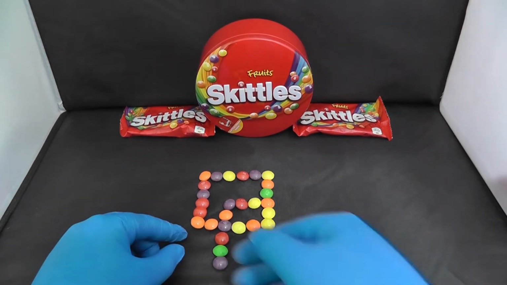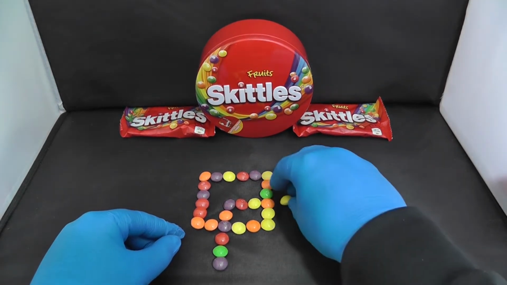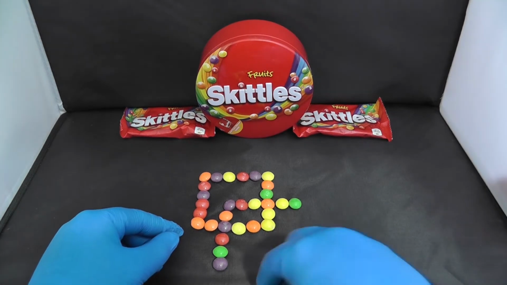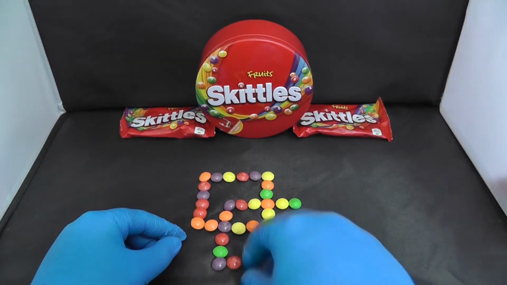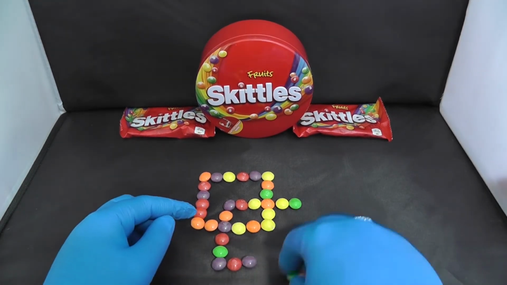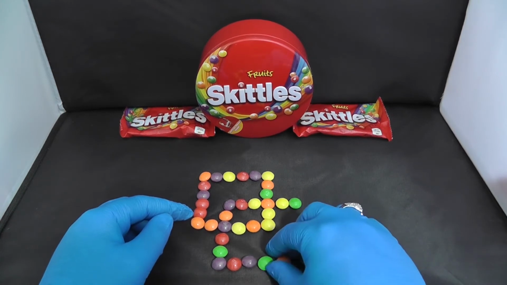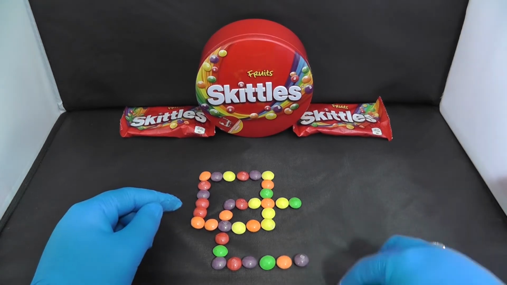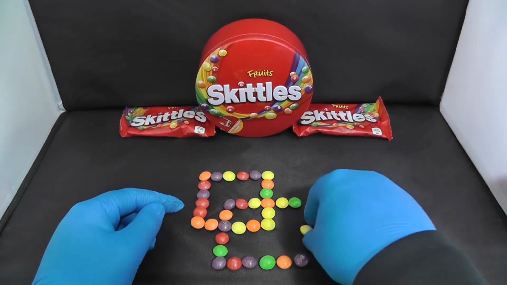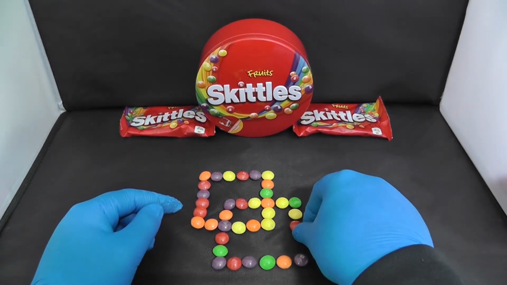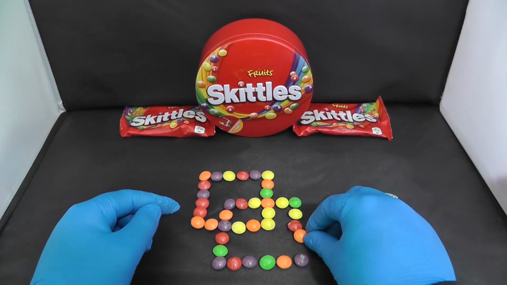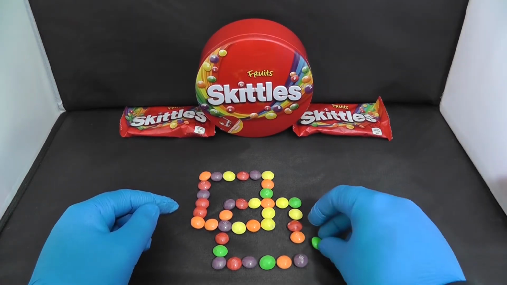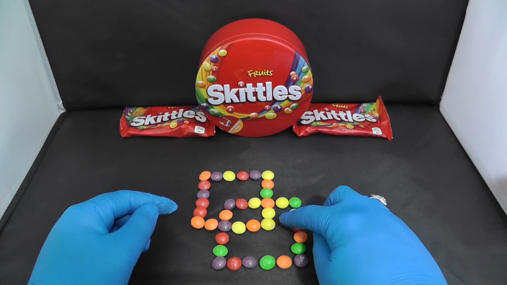So you could add another 3 down so you get the full 6 again. So 2, 3, 4, 5, 6, and one more, and then we want to complete the line again to make this 3D box.